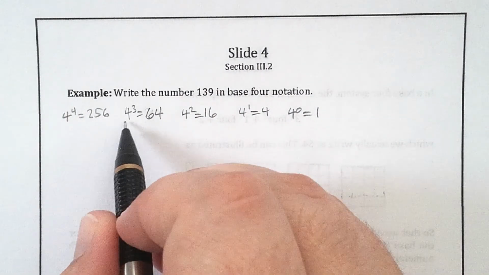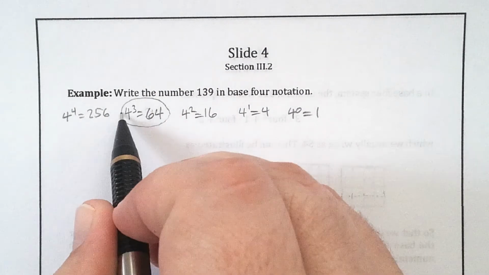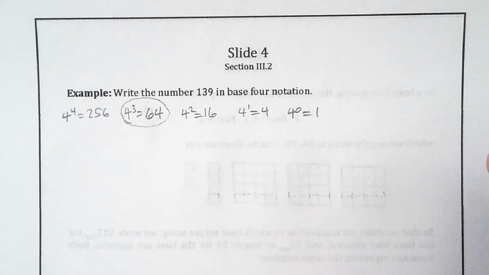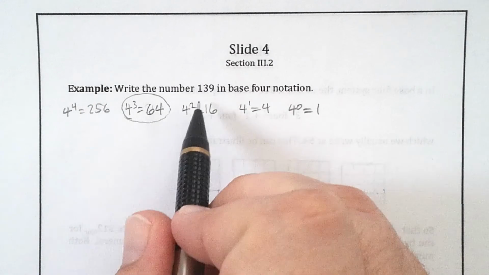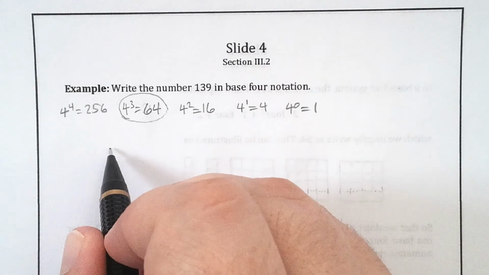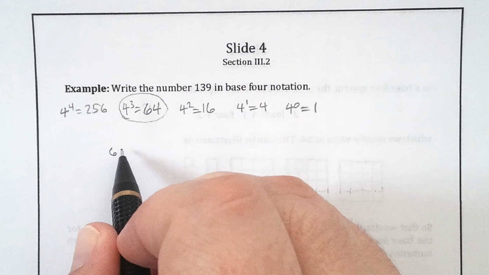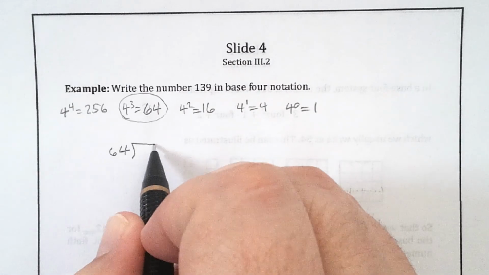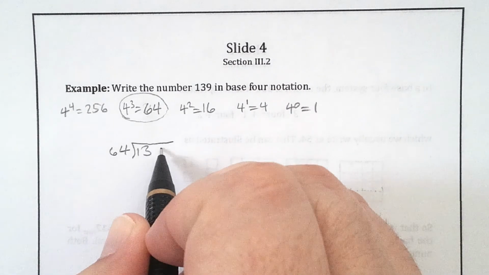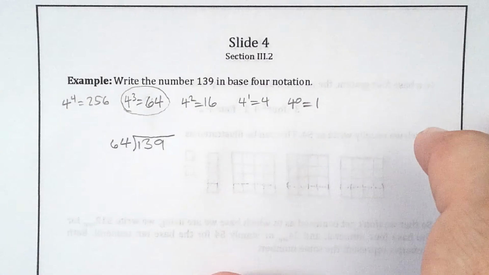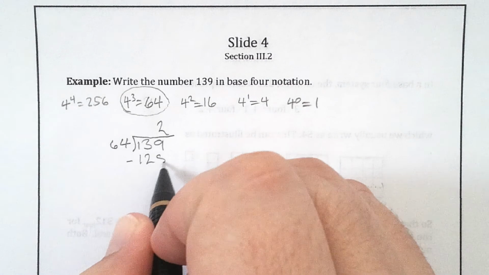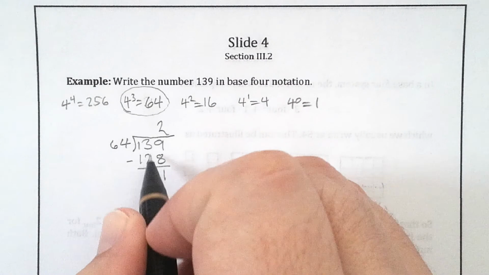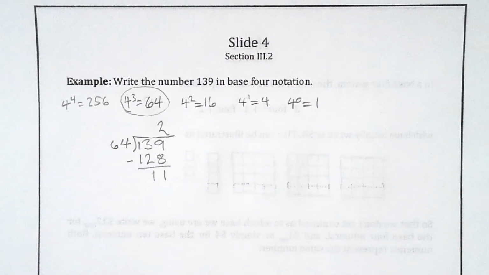So I take the largest power of 4 that goes into my number. And then I just first see how many 64s do I need. So I divide 64 into 139. And it goes in there twice. I have 11 left over.